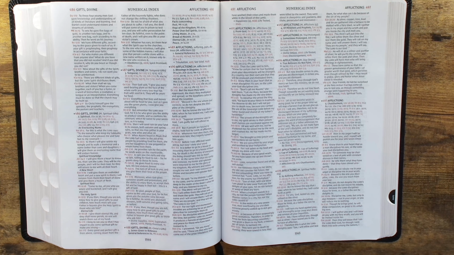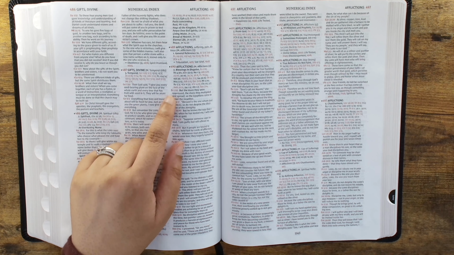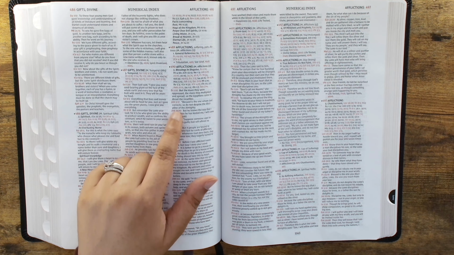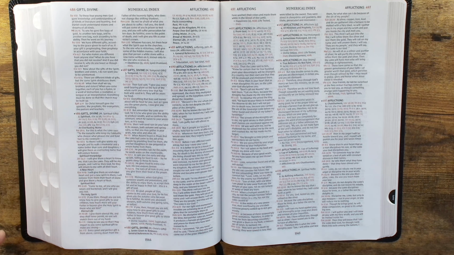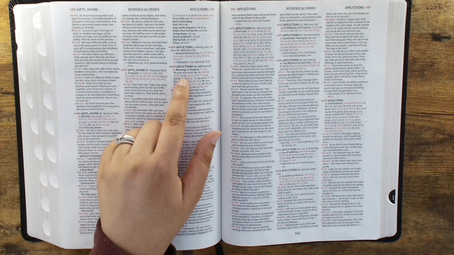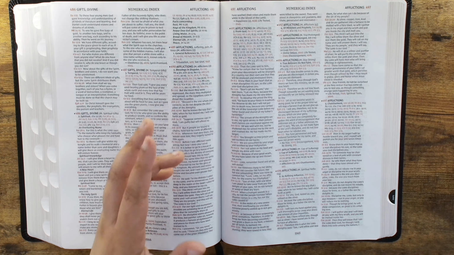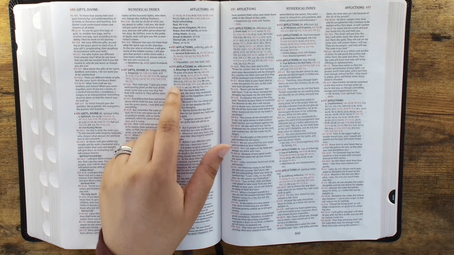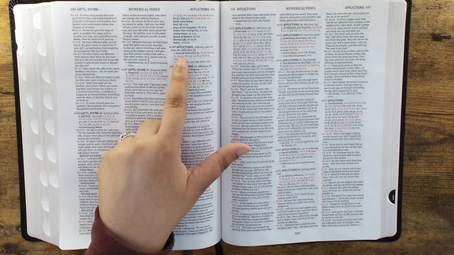Now, I have noticed a little inconsistencies here. For instance, you see how all the red ones are listed out, so you don't necessarily have to go searching for them in the Bible. The ones that are in black, you will have to search for them. But I've also seen where the ones that are in red are not listed out, and you do have to go through the Bible.